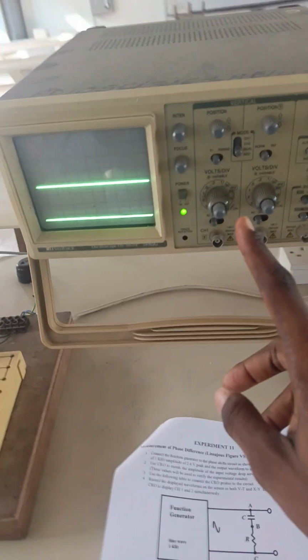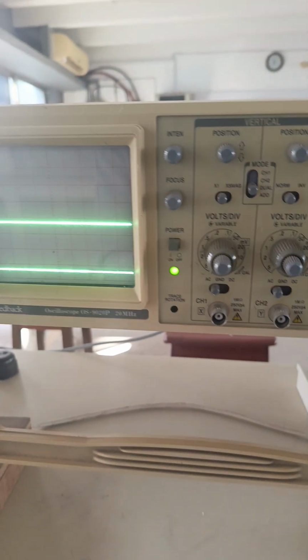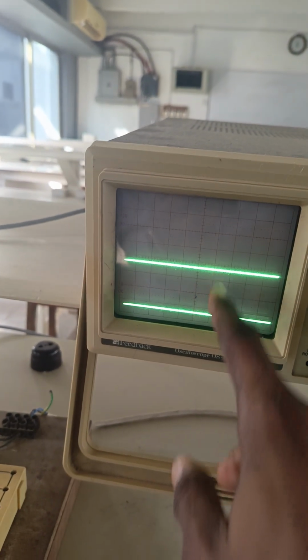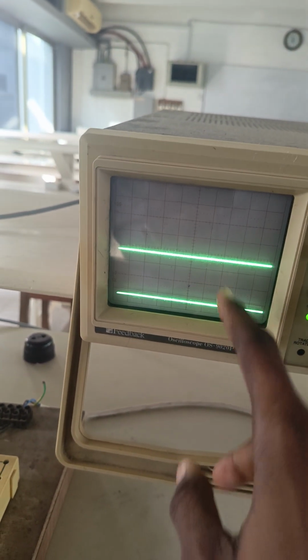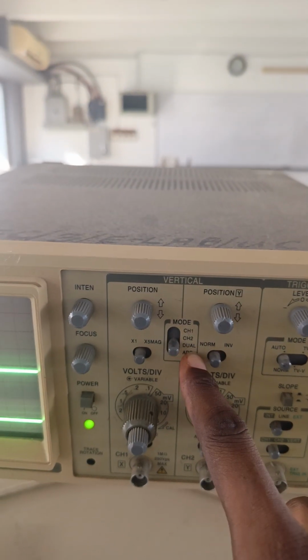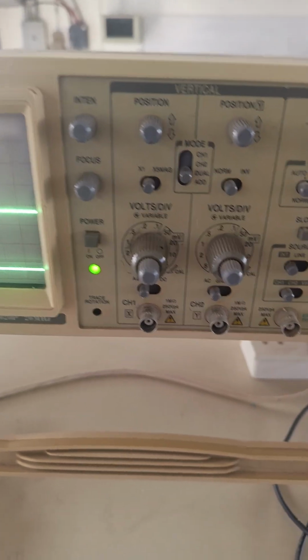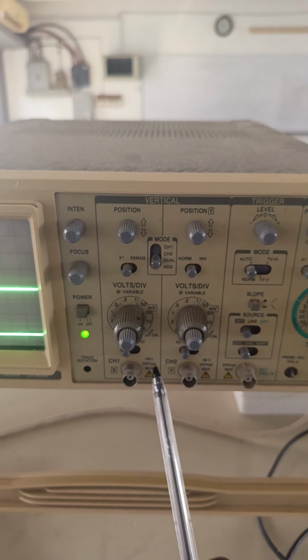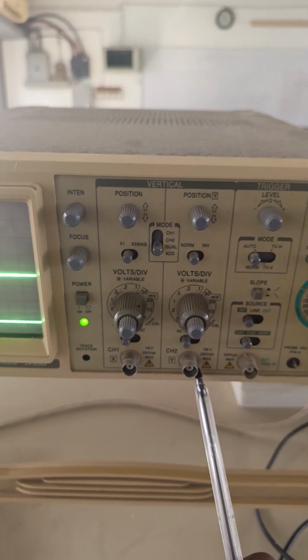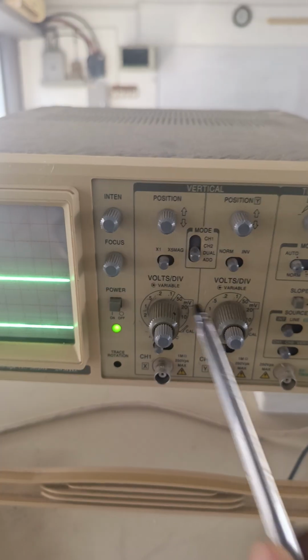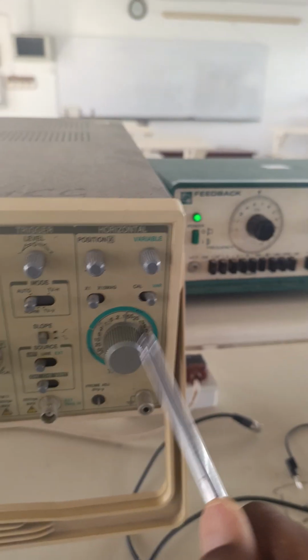First of all, let's look at how the circuit will look and how we'll connect it for the Lissajous figures. First of all, we have our oscilloscope, in the dual mode. You can see we have put this on the dual mode, with the two channels, the X channel and then the Y channel. We will be making two connections, one on the X and one on the Y channel, with their respective volts per division and time per division.